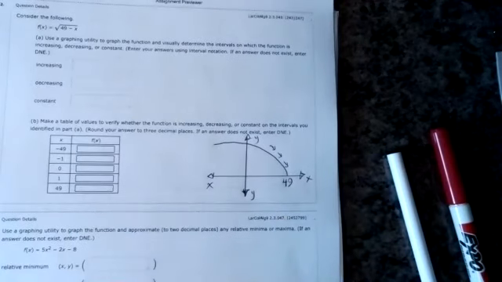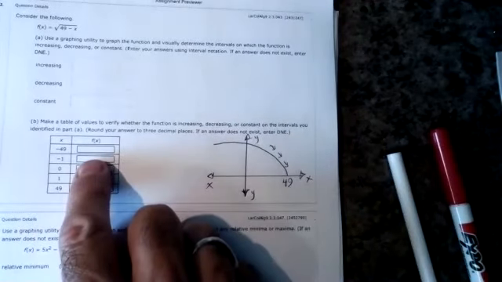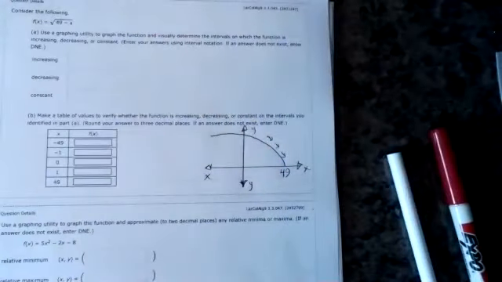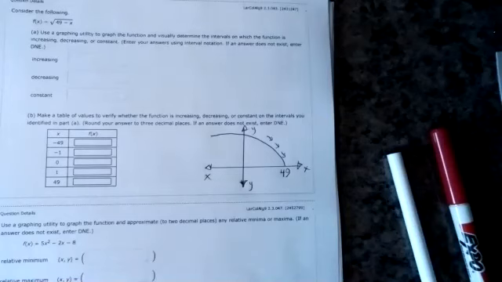They want you to use the graphing calculator, take all these numbers. If you don't want to use a graphing calculator, what you need to do is take all these numbers one by one and substitute for x and find the y value to come up with these numbers. You could practice that one.